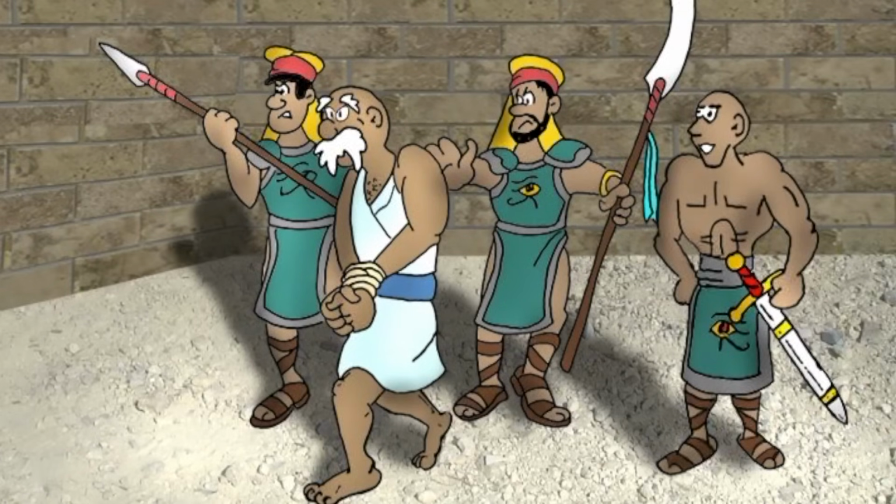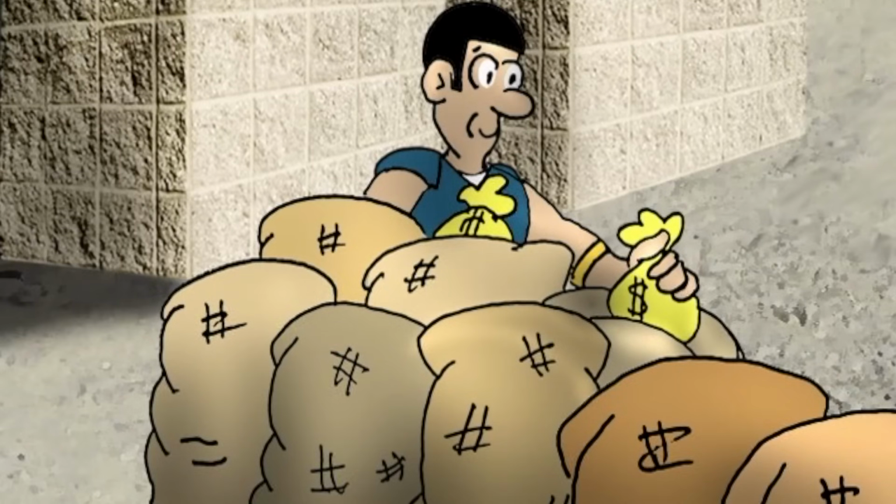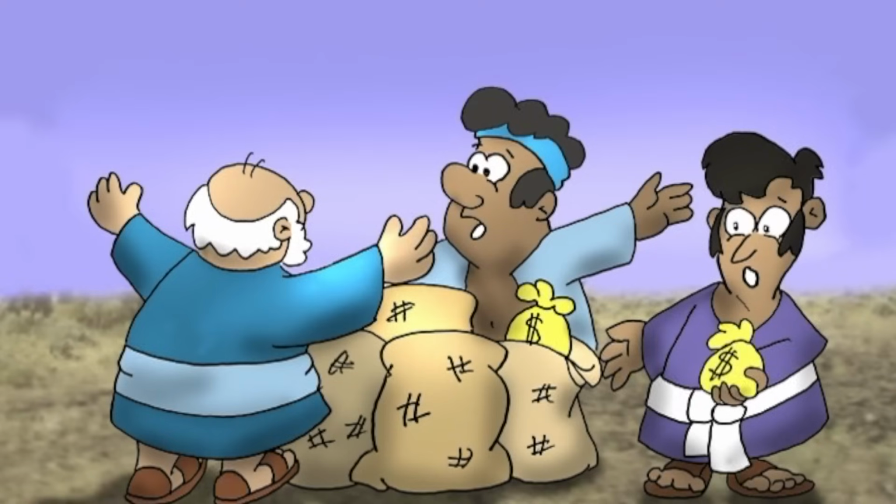Joseph demanded, "One of you must stay behind in jail while the others go to get Benjamin and bring him back to prove you are telling the truth." Simeon was bound and the rest sent on their way. Joseph secretly put their money back into their sacks of grain. When the brothers stopped to feed their animals, they found their money and said, "Oh no." When they arrived home, they told Israel what had happened.